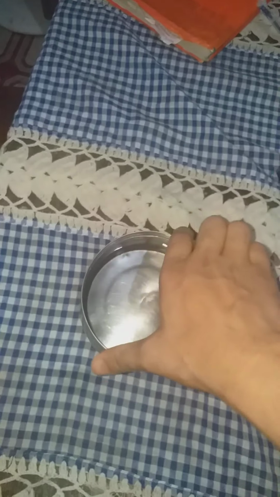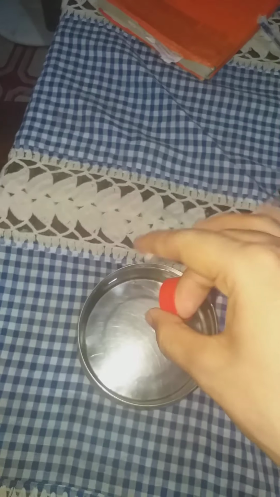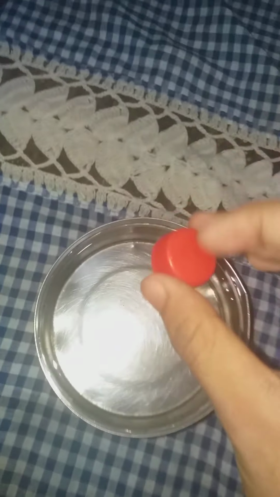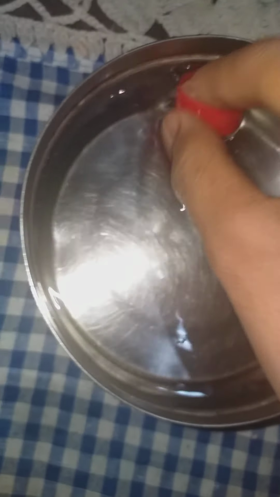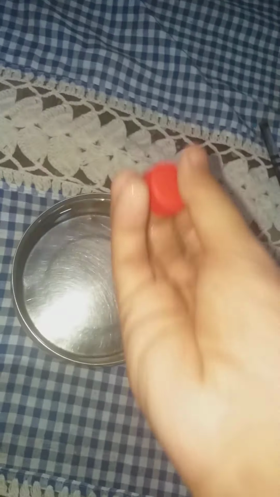If I take this ball and immerse it into the water, then it will come out like this. You can ask the question, why is the force of gravity not acting upon this?